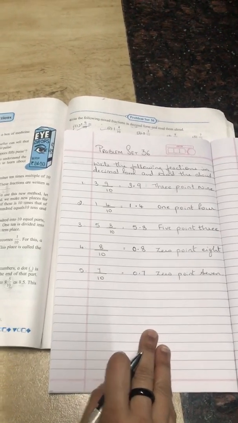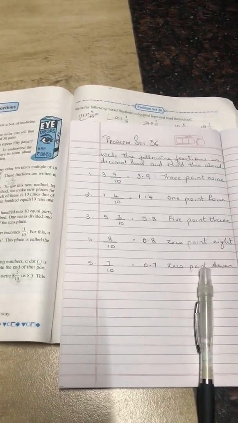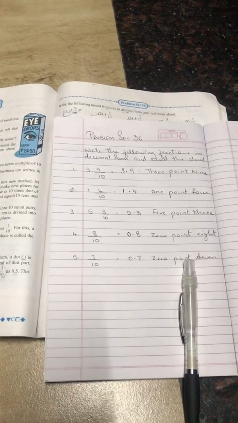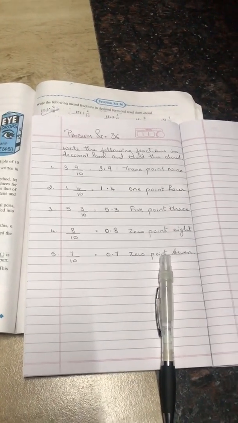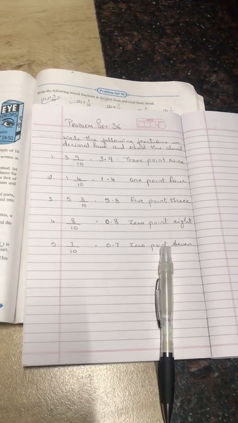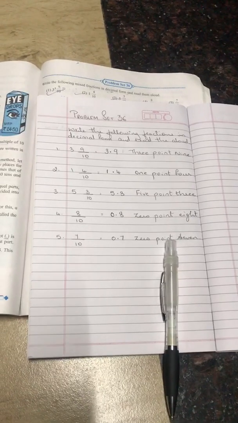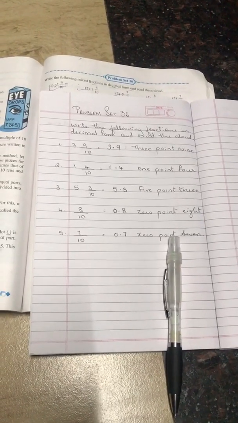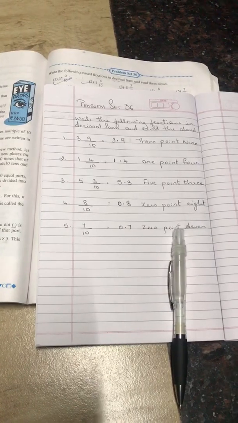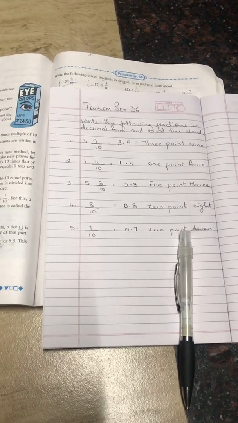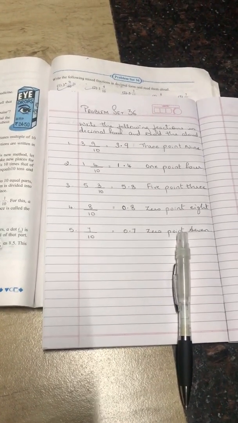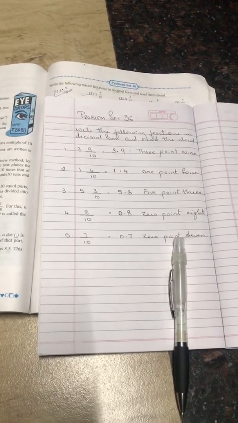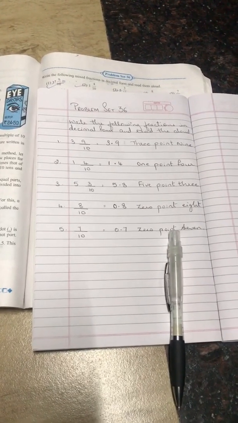Okay students, please go through this explanation part and try to understand. I have also solved problem set 36 for you. Please solve problem set 36. Still, if you have any doubts or queries, you can ask me in the live session, students. Please go through the chapter and try to understand.